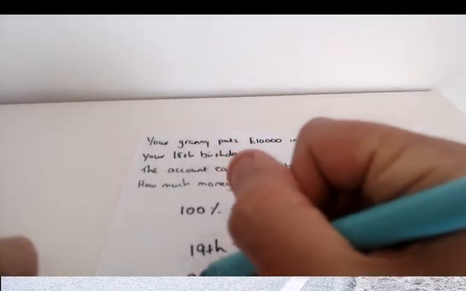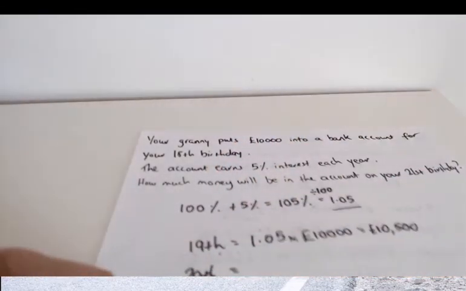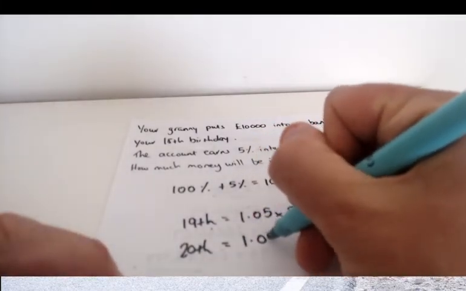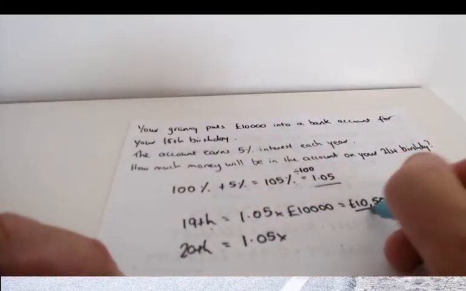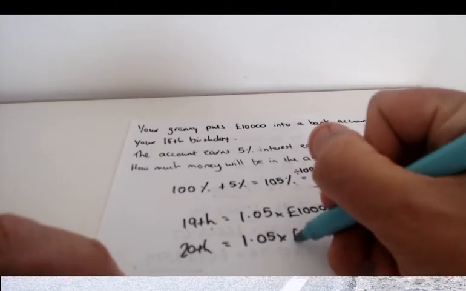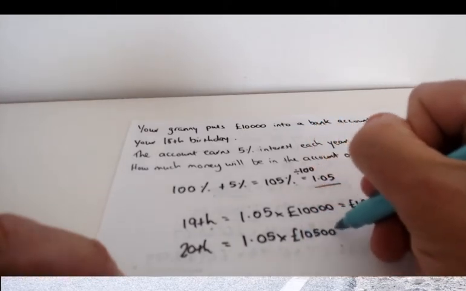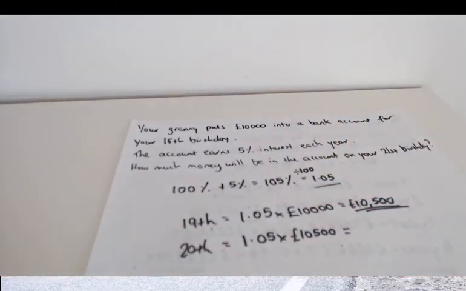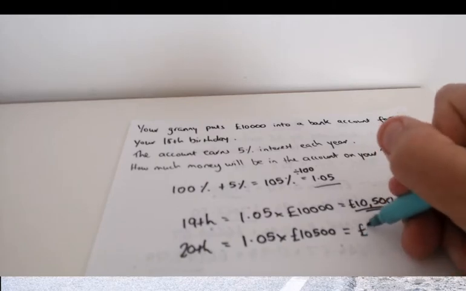For your 20th birthday, you take that 1.05 and you're now going to multiply it by your last answer. Always building on that knowledge. To get the next answer, you've got to use the last answer. And that comes to £11,025.